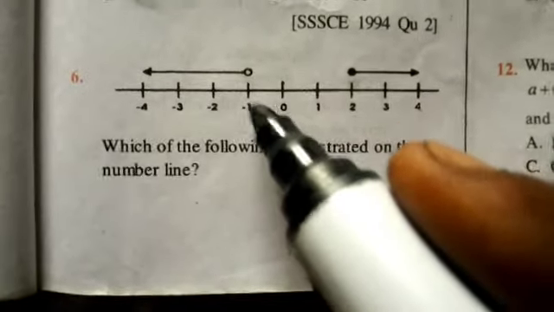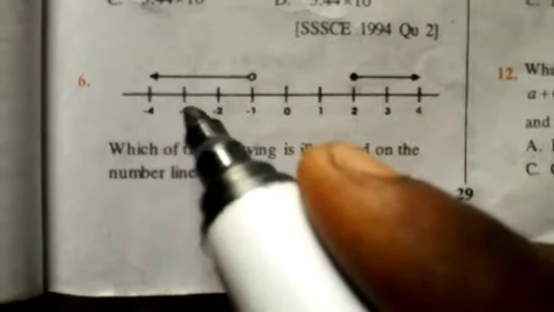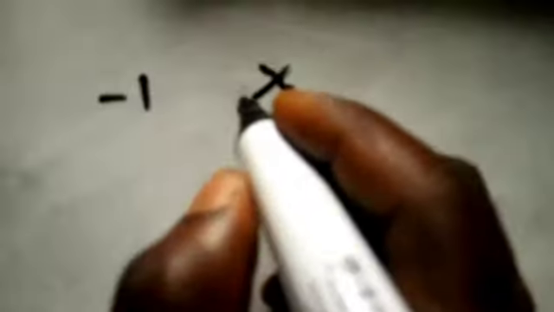So in this case, it is what? -1. So let's check. Are we moving to the left hand side? Yes, of course, we are moving to the left hand side. So this tells us that the numbers are what? Less than -1. So the numbers, is that okay? The numbers are what we are calling the x over here. So x is what? Less than -1.